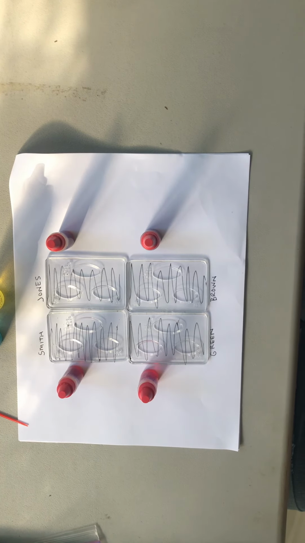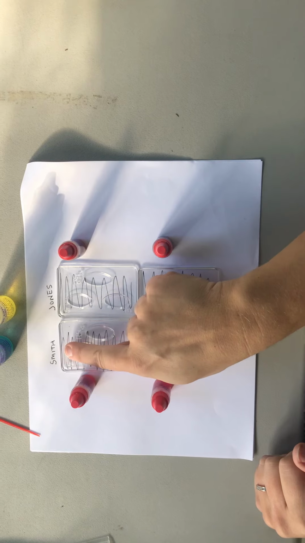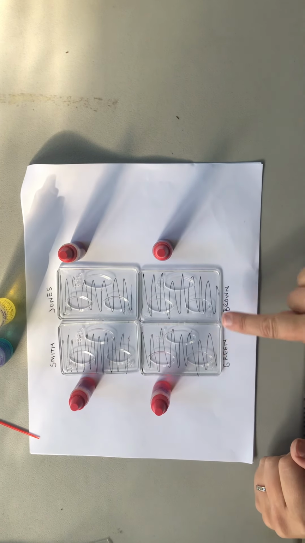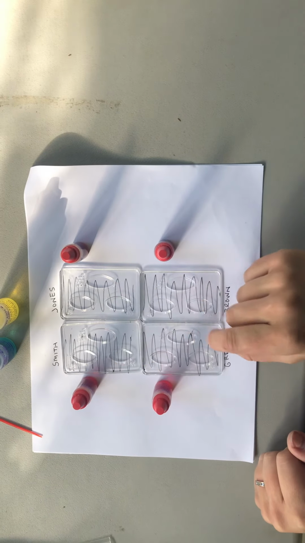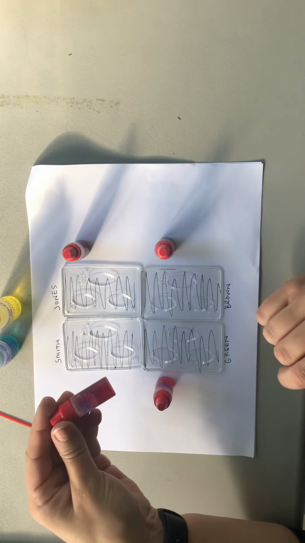And I'm going to show you our setup and walk you through the lab. So we have our 4 patients, Mr. Smith, Mr. Jones, Mr. Green, Mr. Brown. They each have a plastic slide, and we found each one of their blood types.